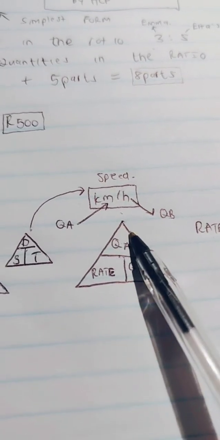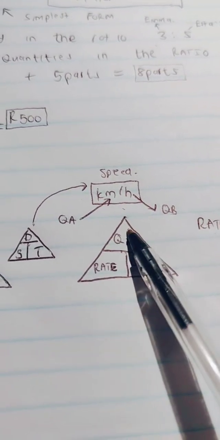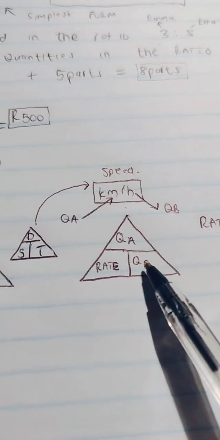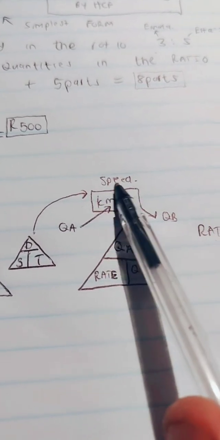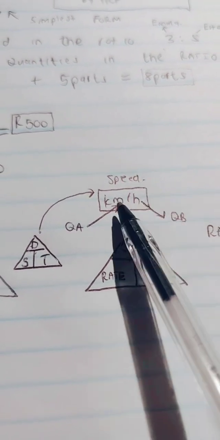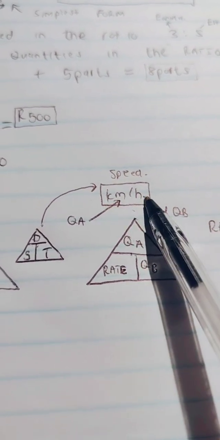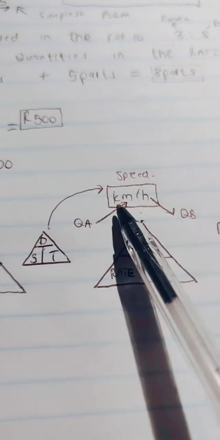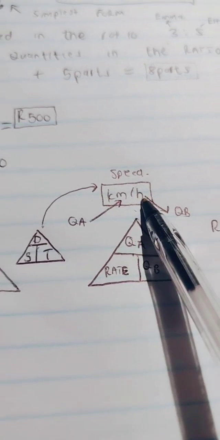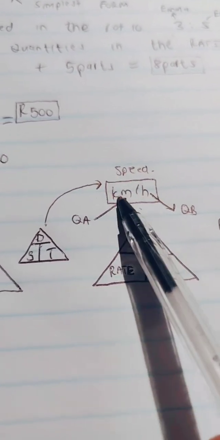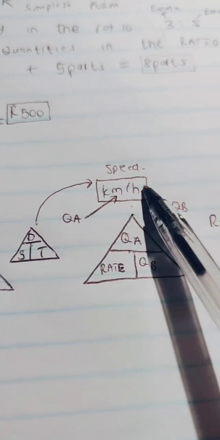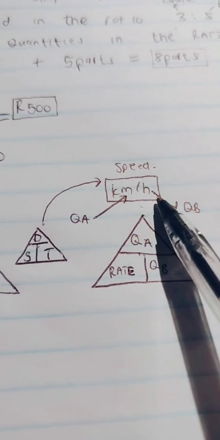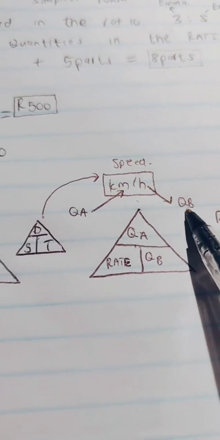Here at the top we have quantity A, and here at the bottom we have quantity B. So for instance, speed has the unit kilometers per hour, and in that rate, the first part represents quantity A. The second part represents quantity B.